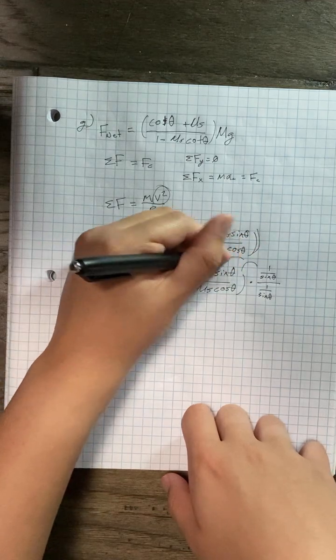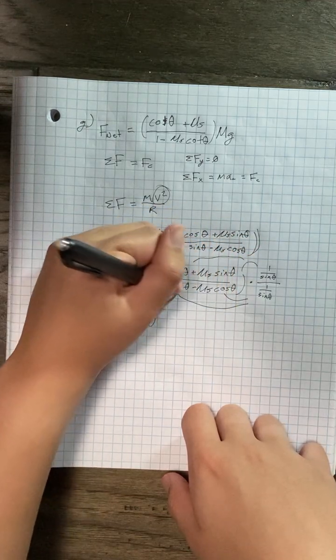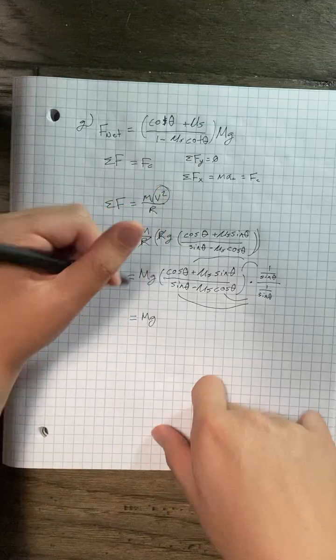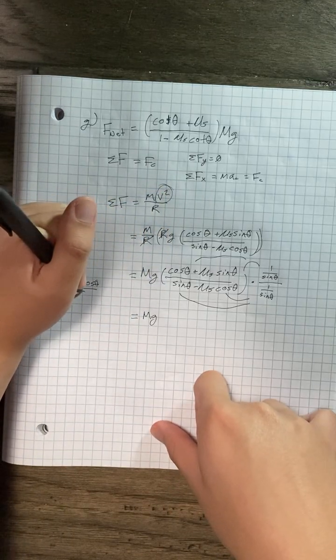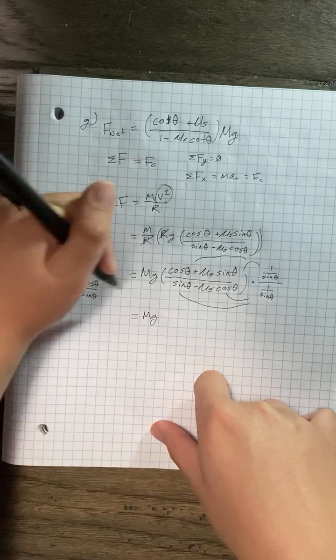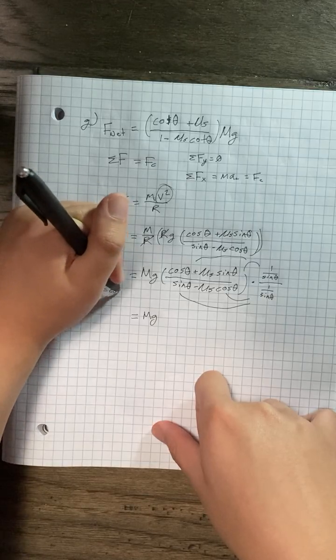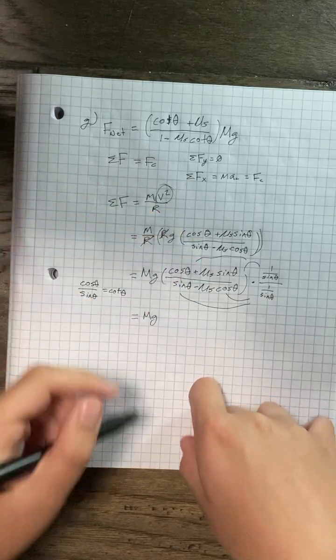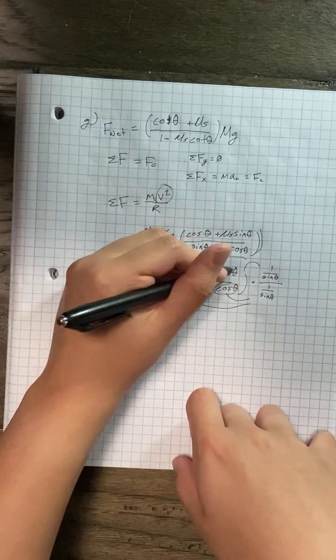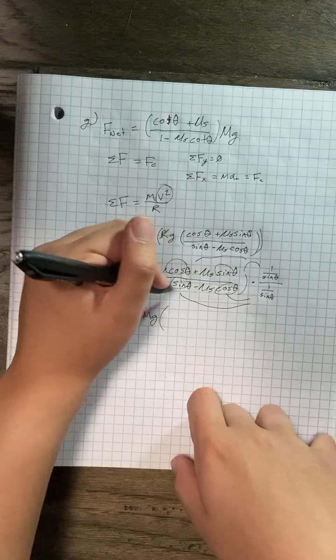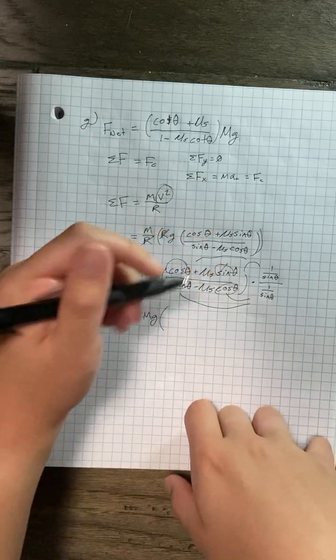And distributing this to all the terms in the parentheses, we know that cosine theta over sine theta is equal to cotangent theta, so we can plug that into here, and then sine theta over sine theta will just equal 1.